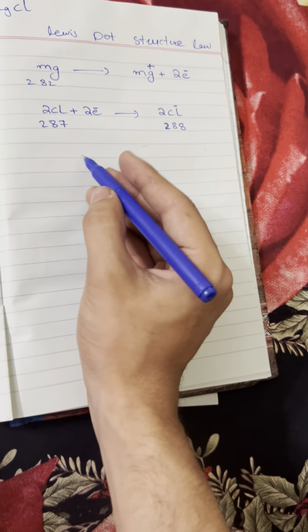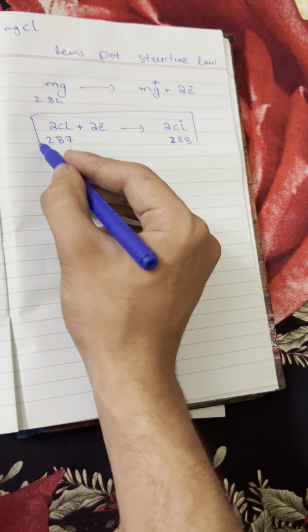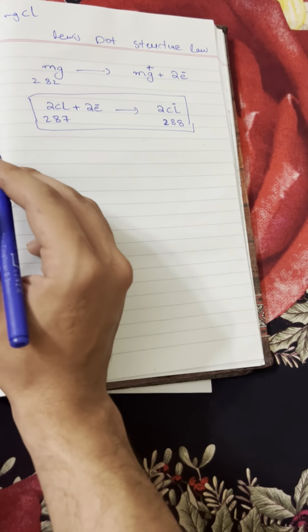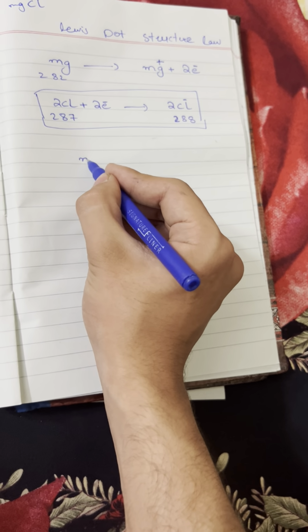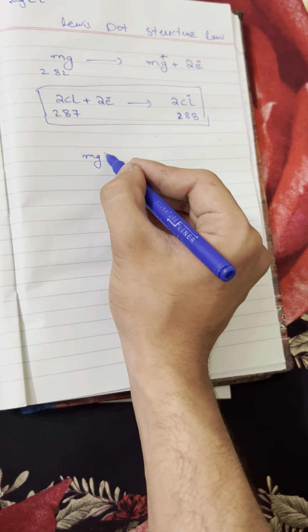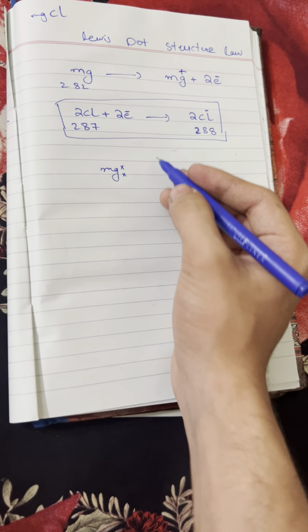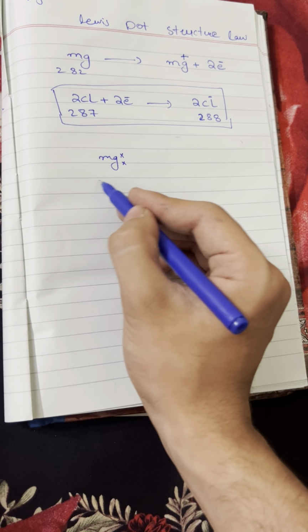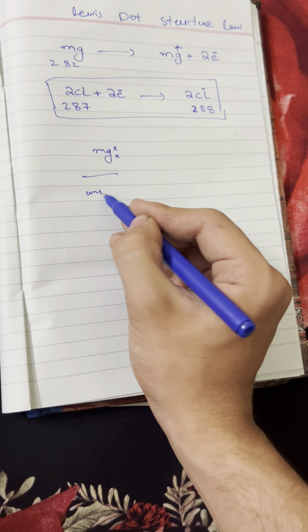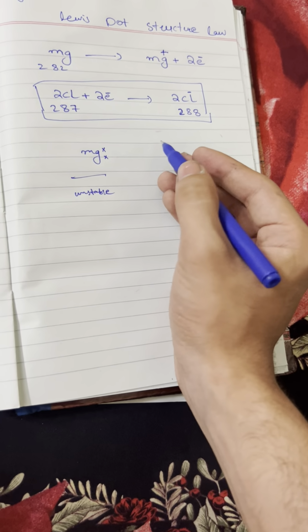Now we'll give a structure. We can structure it like this: Mg has 2 electrons in the valence shell and it's unstable, so it will transfer electrons.